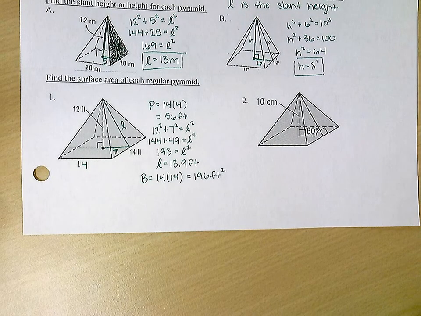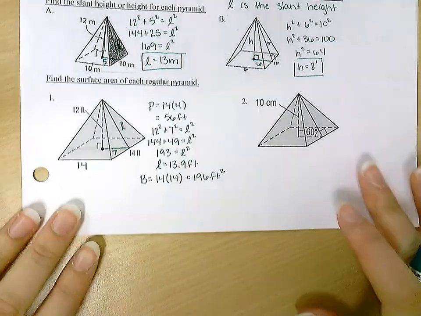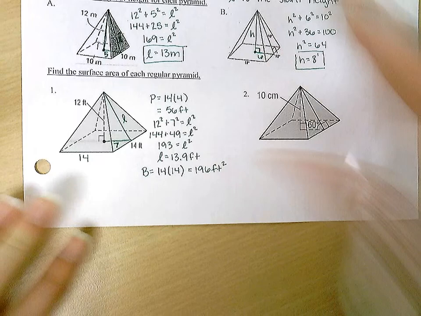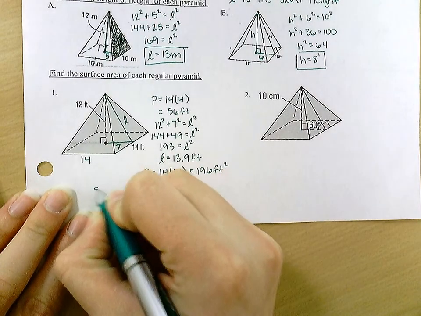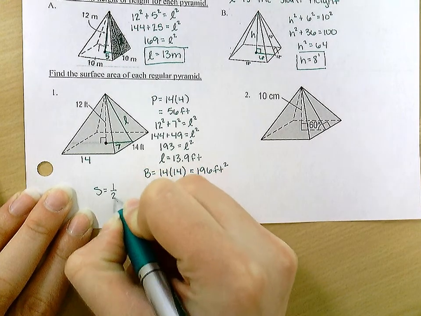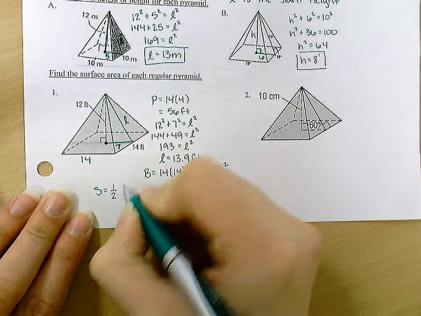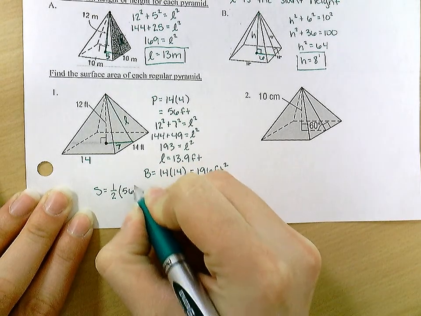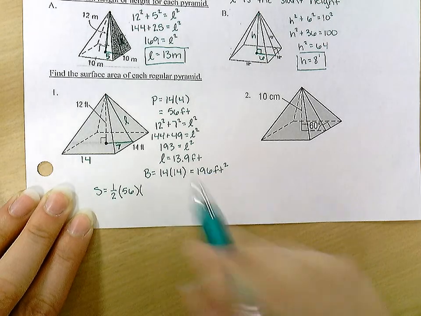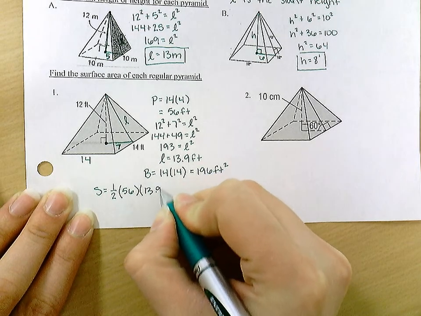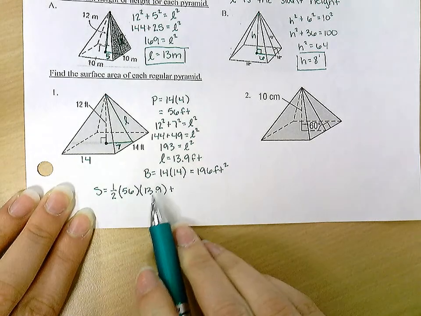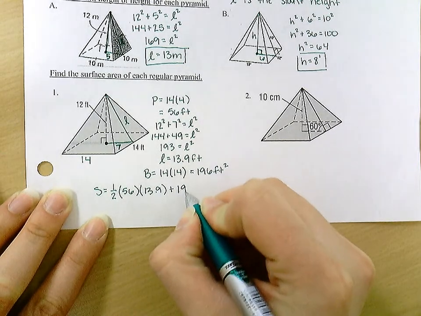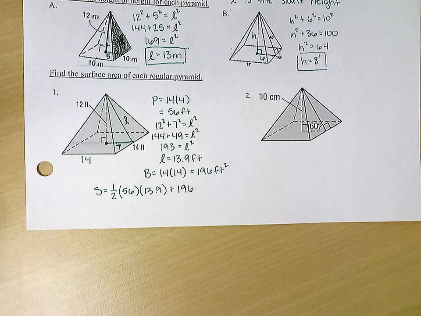Alright, so now I have P, L, and B. I can find the surface area using my highlighted formula up here. Okay, so our surface area is equal to 1/2 times our P value, which is 56, times L, which is 13.9, plus 1 B. Don't add 2 B's. There's only one base. So plus 196.